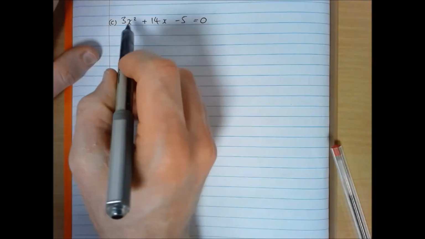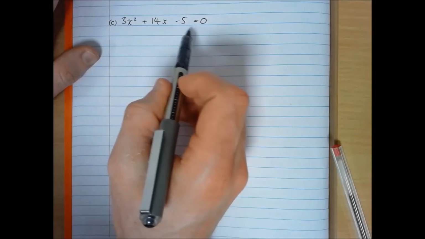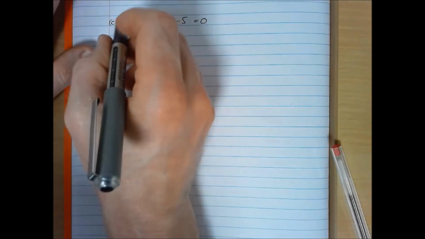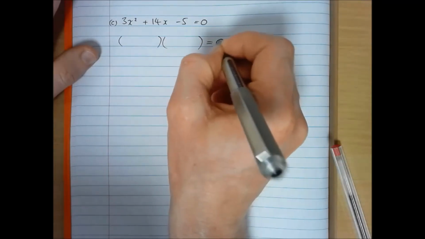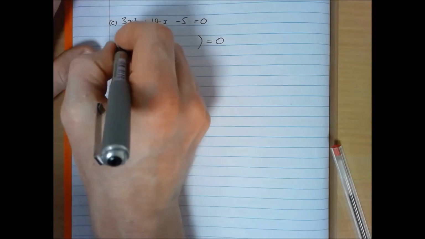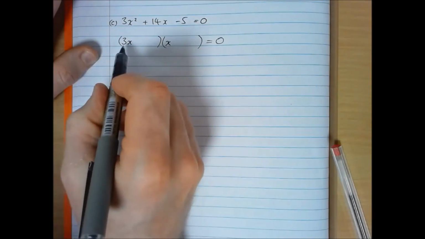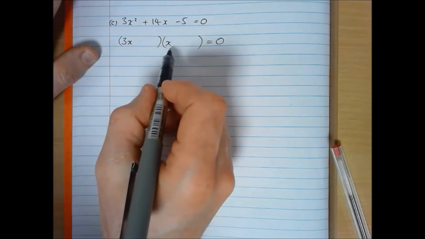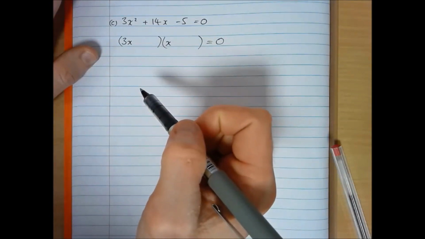Question 7c, looking here to solve 3x squared plus 14x minus 5 equals 0. And as with 7b, we're going to look to factorise that quadratic first. Okay. Now we've got 3x squared. Well, 3 is a prime number, so it can only split into a 3 and a 1. So the 3x squared is going to have to split into 3x and x. 5 is also a prime number, so that can only split into 1 and 5.